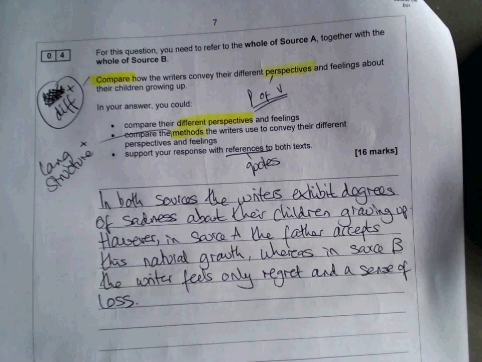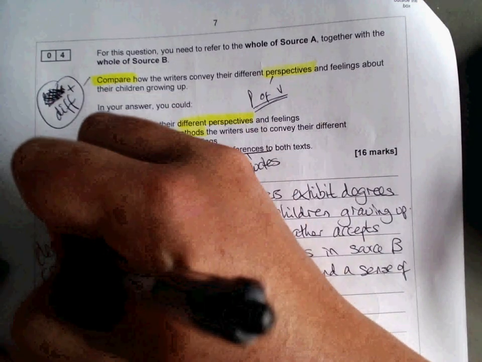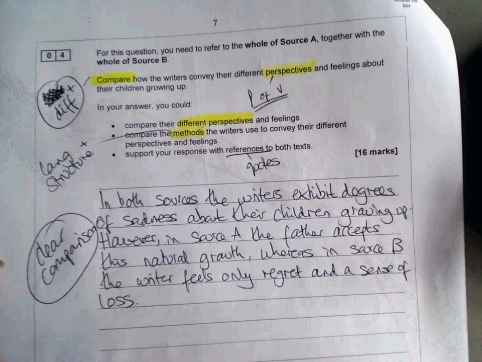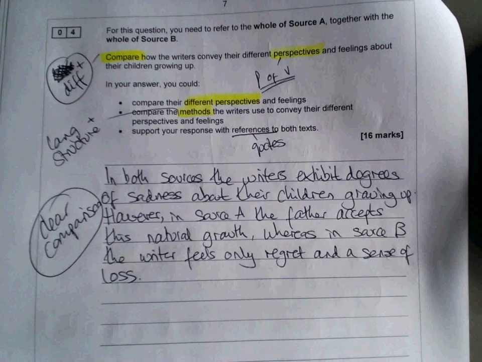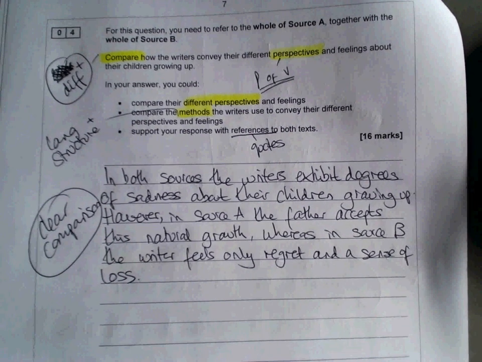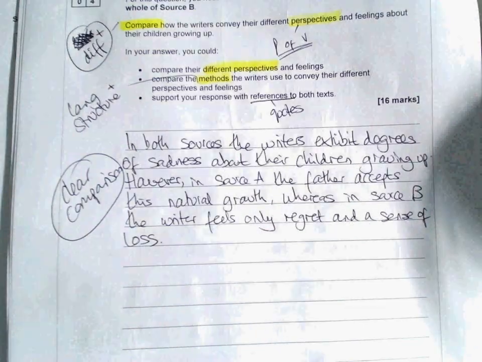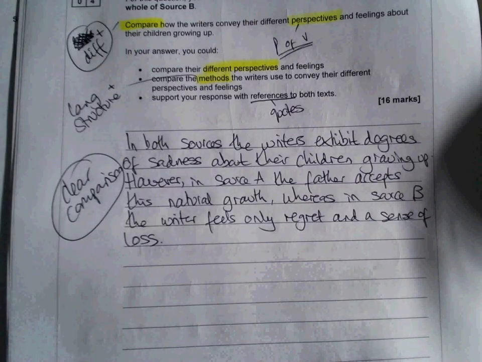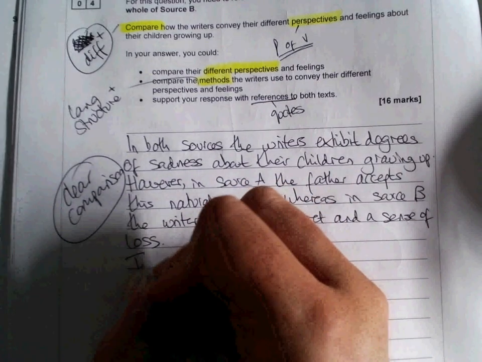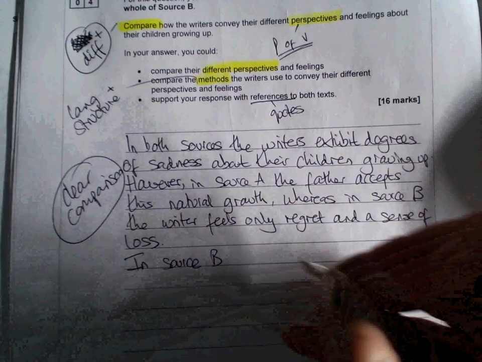Now I just think it's really good practice to demonstrate to whoever's marking yours early on that you have got a clear comparison. I'm clearly establishing and identifying some differences in those writers' perspectives. Now, although I was saying in your planning go source A and then source B, it doesn't actually matter particularly which order you go in, as long as you're looking for the writer's methods. Actually, I think I'll start with source B because I think that sense of loss is really quite strong. So I'm going to go straight into what the writer's perspective is in source B.